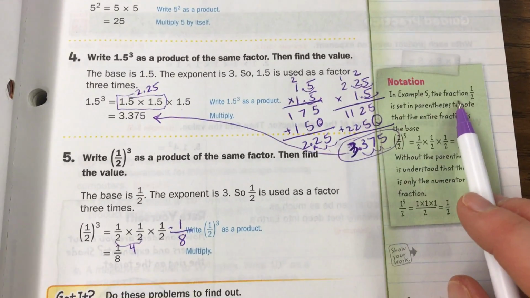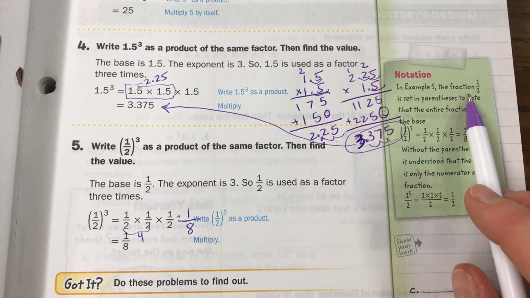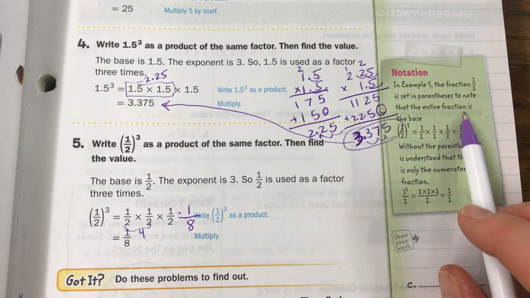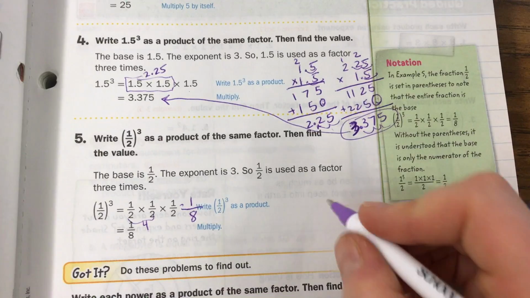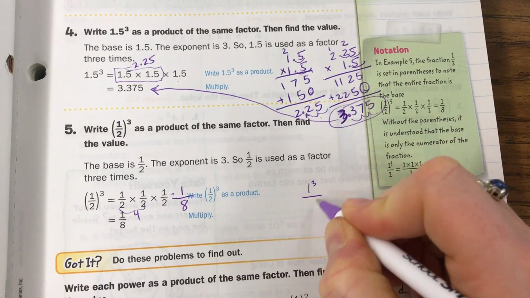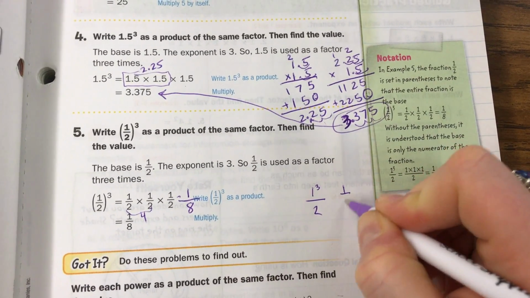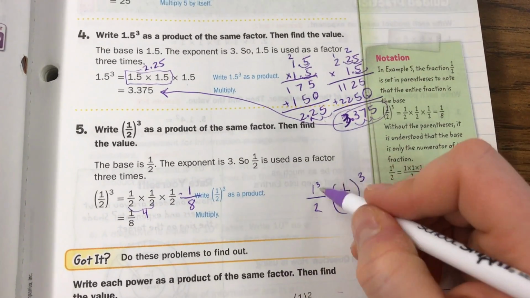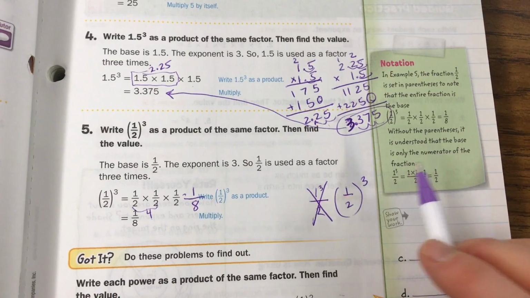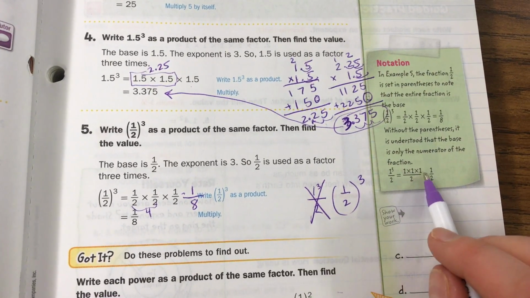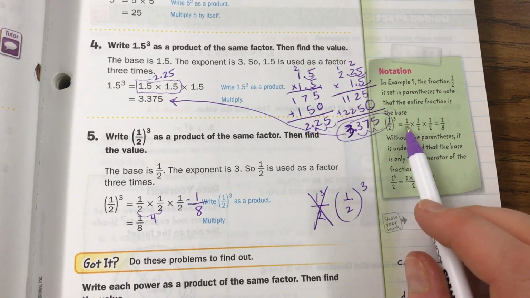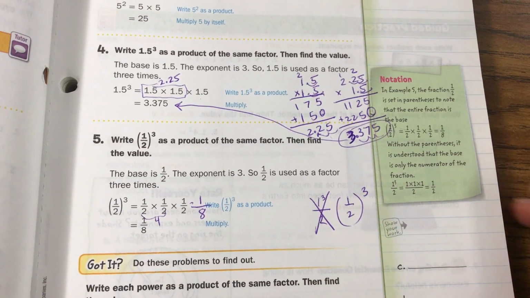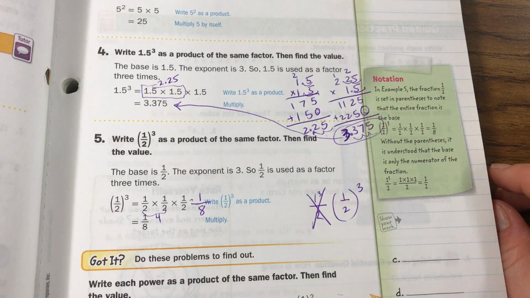Now, did you guys notice that there were these parentheses here? This is why there are parentheses. It says in example 5, the fraction 1/2 is set in parentheses to note that the entire fraction is the base. So it's not like 1 to the power of 3 over 2. It's 1/2 to the power of 3. Not that one. So that's why you don't want this, because then it would mean that. We want this whole 1/2 to be together, so it's separated with parentheses.